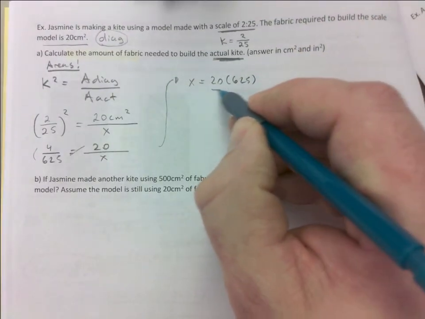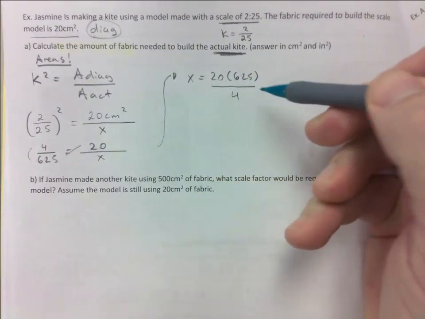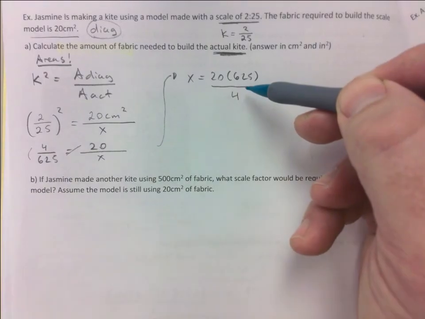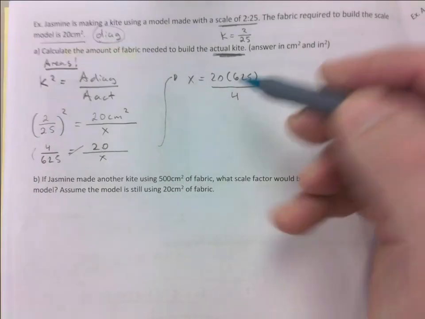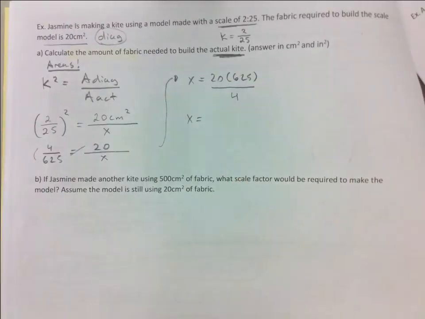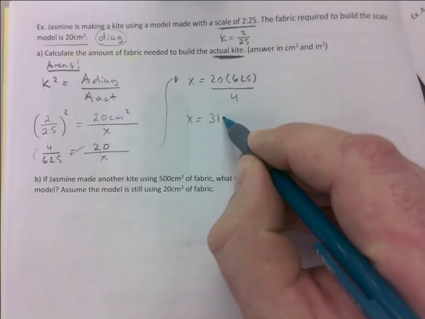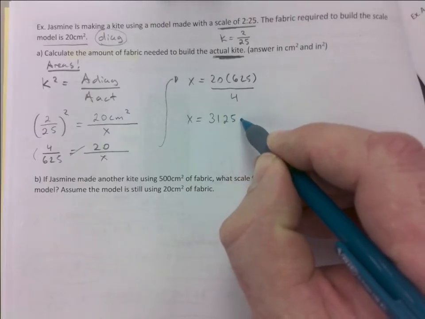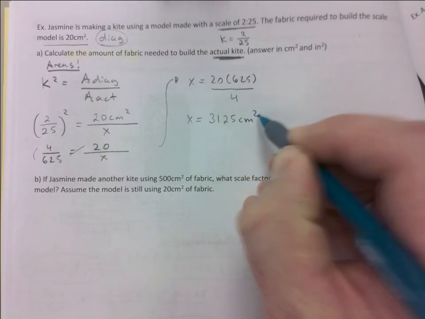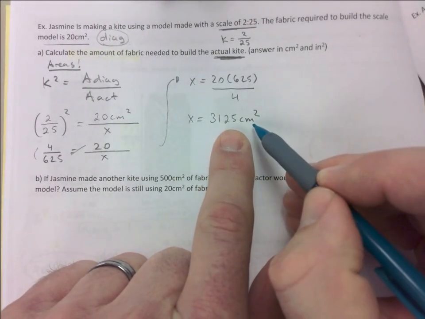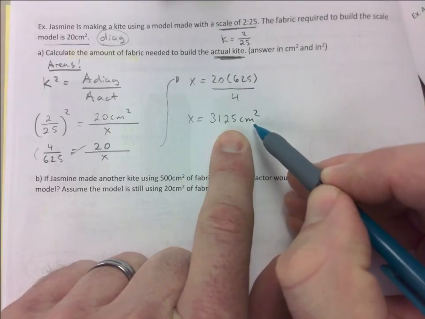I'm already giving you a shortcut, so at the very least, I would like you to show me this intermediate step. Don't just go to the answer right away. So 20 times 625 divided by 4 is 31.25 centimeters squared. This is the first answer, so that applies.